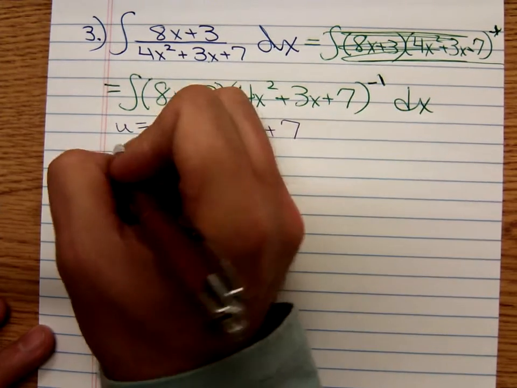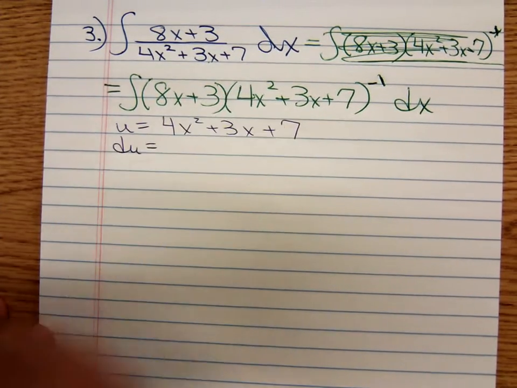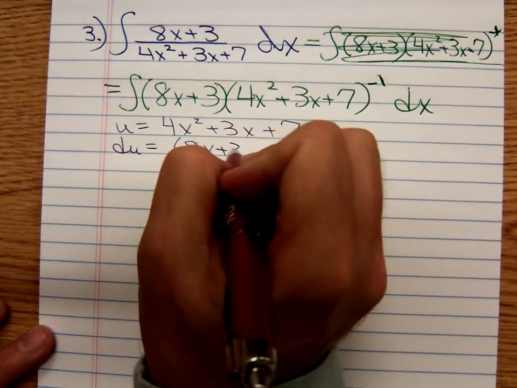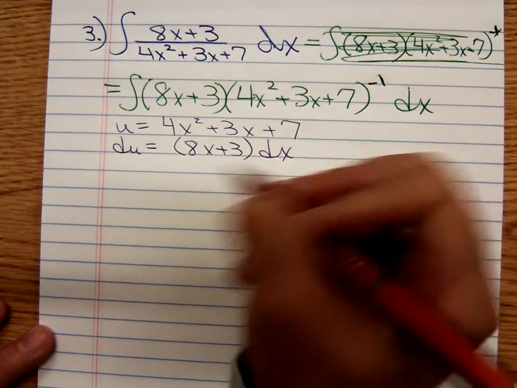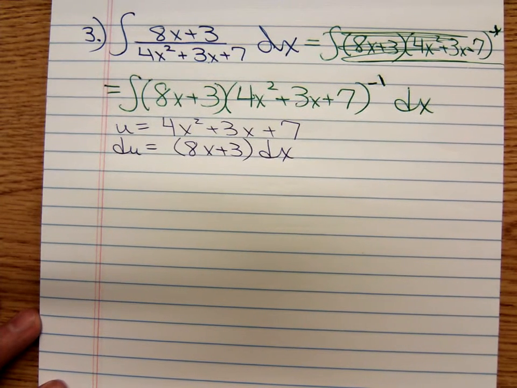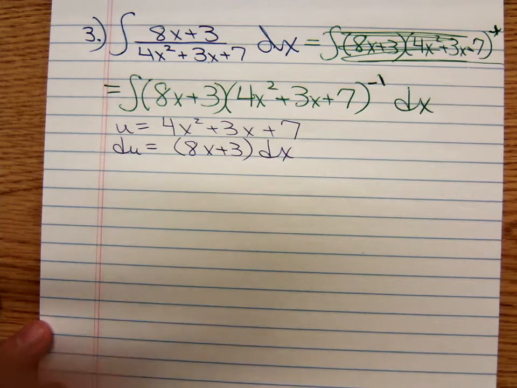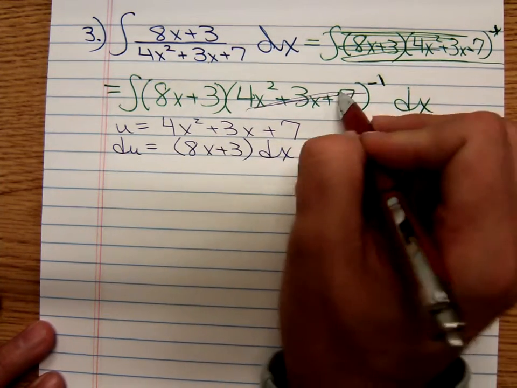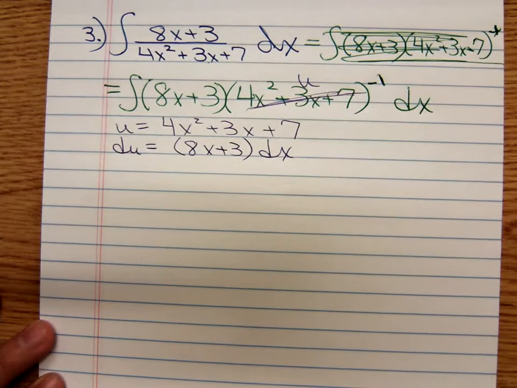So what is du? 8x plus 3 times the differential of x. Oh, this one fell out very nicely. That 4x squared plus 3x plus 7 is becoming a u.